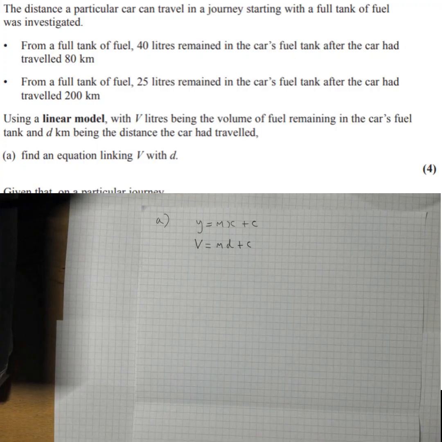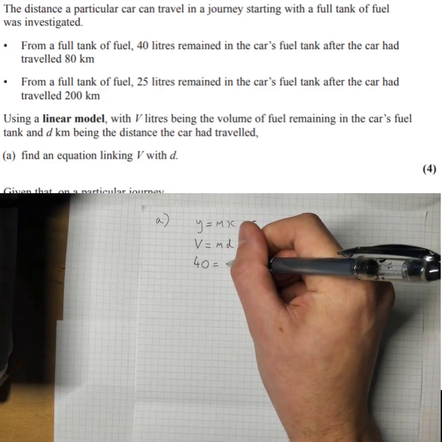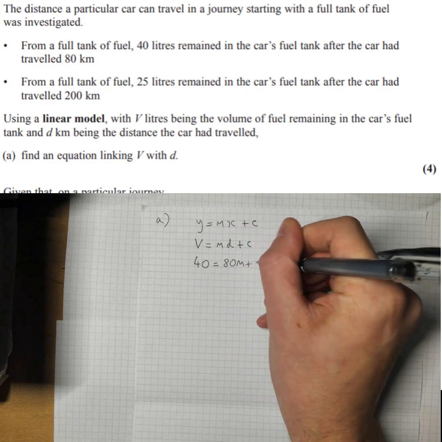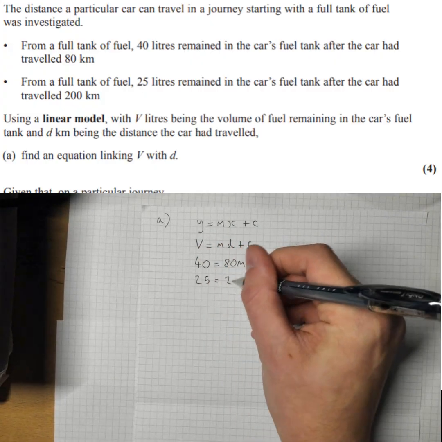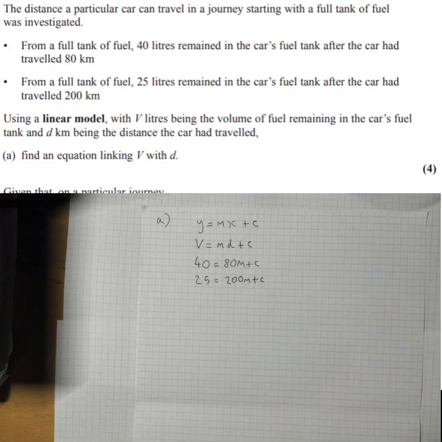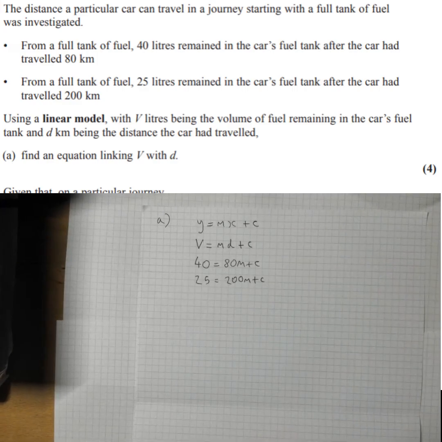And then we need to use the information we've been given. From a full tank of fuel, there is 40 litres remaining after it's travelled 80 kilometres. So 40 equals 80m plus c, and also there's 25 after I've travelled 200. As you can see, we've got a pair of simultaneous equations with an m and a c in. Quite handy with these questions, if you subtract one from the other, the y-intercept is going to cancel.